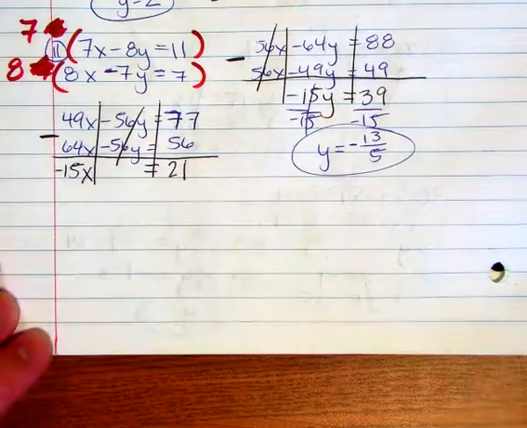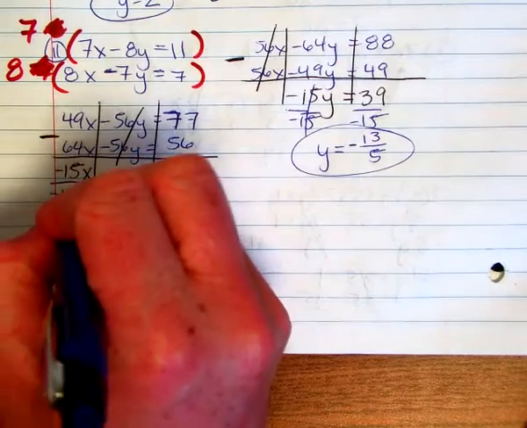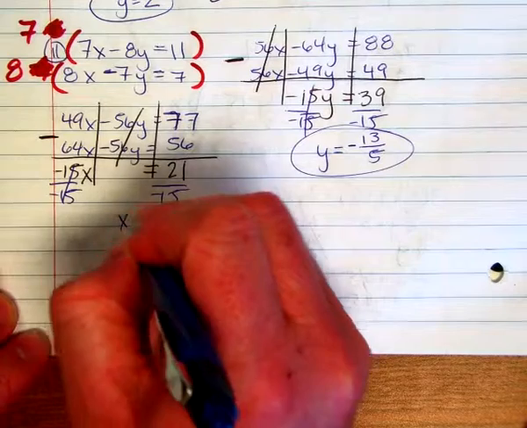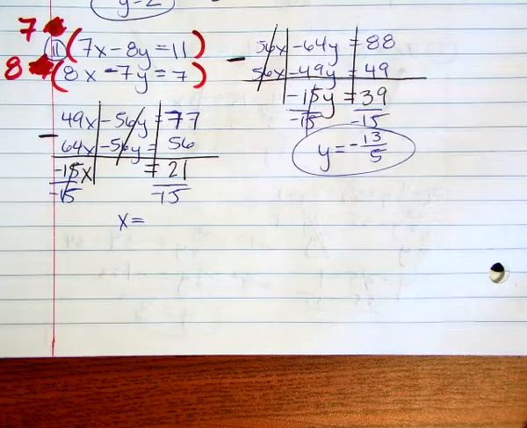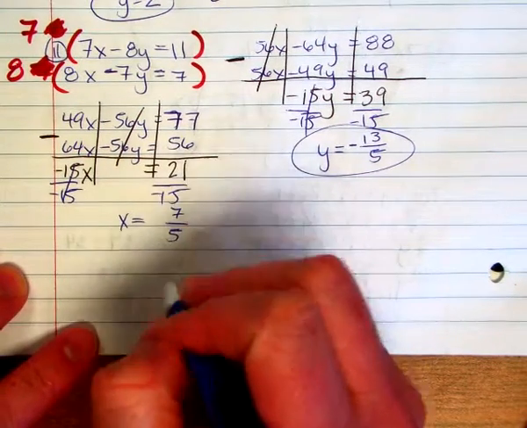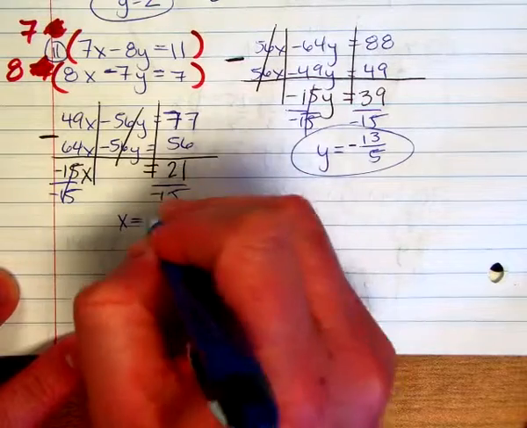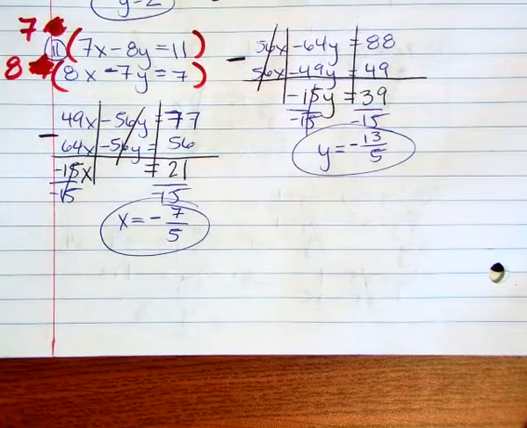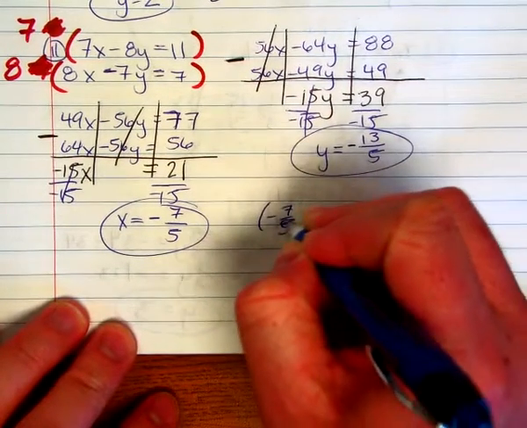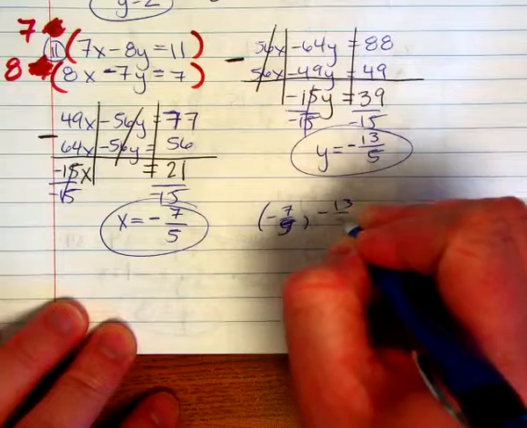When I go to divide by negative 15, I get that x equals... 15 does not go into 21, but again, they're both multiples of 3. 3 goes into 21 7 times, 3 goes into 15 5 times, and don't forget the negative. So those become the two values that I need, and I can put them together to make my final answer. Negative 7/5, comma, negative 13/5.